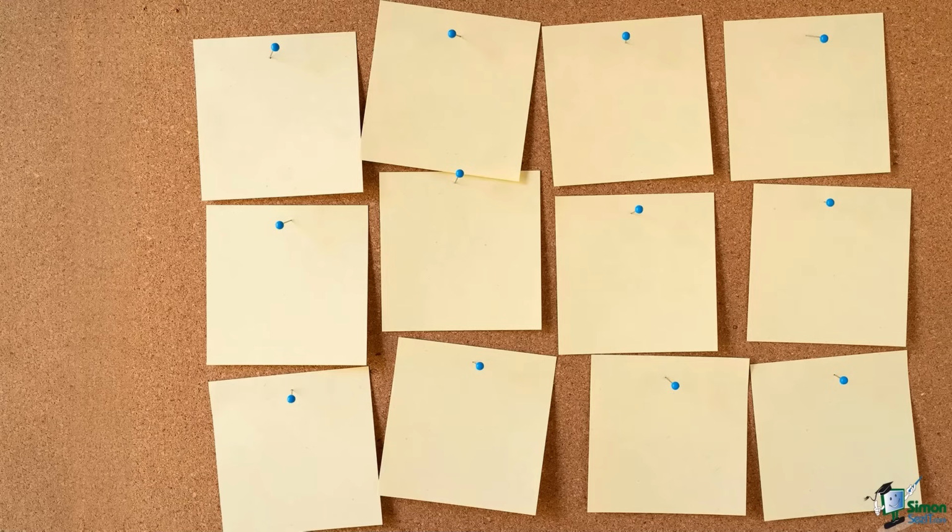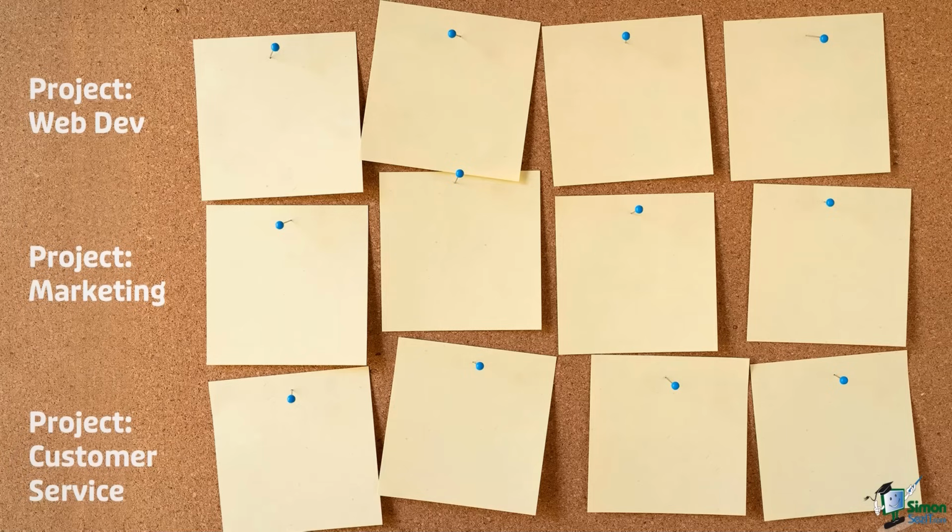So let's go back to our example of the Post-it notes here. We have these different projects. All of the issues in the top row are in the web dev project. All of the issues in the middle row are in the marketing project. All the issues in the bottom row are in the customer service project. Those issues actually live inside of the project. And in the project settings is where you can tell Jira what types of issues will live in there, right? And of course, as we learned, the issues contain the data and contain different types of fields.